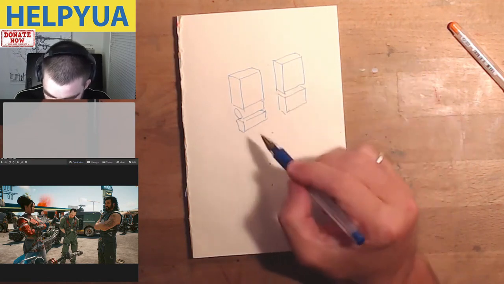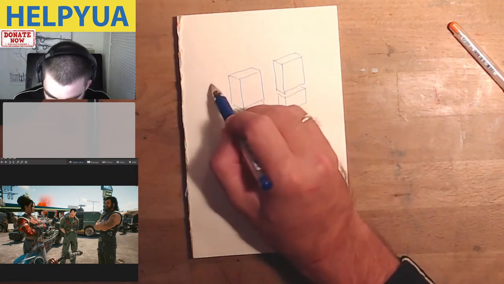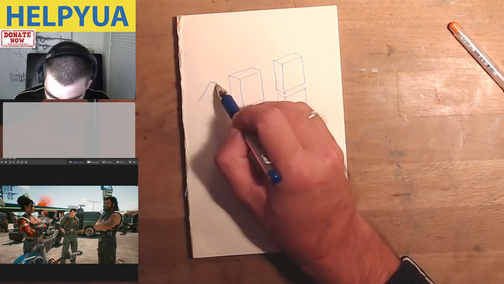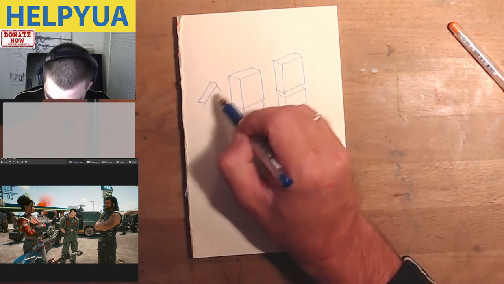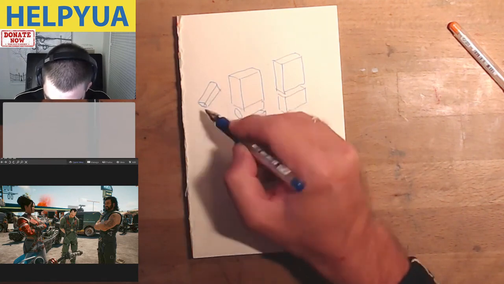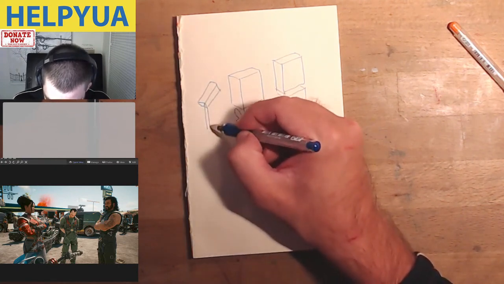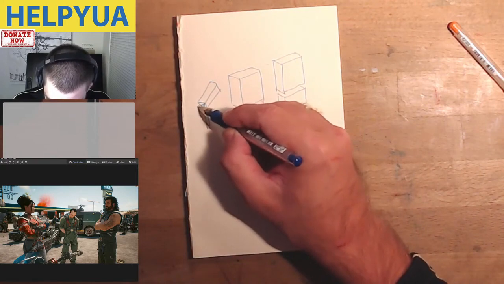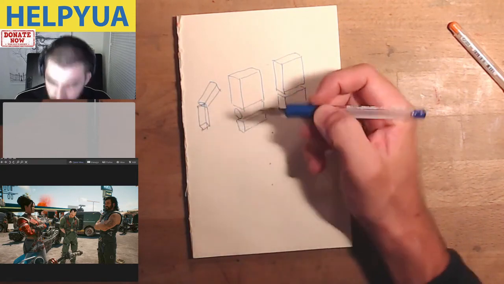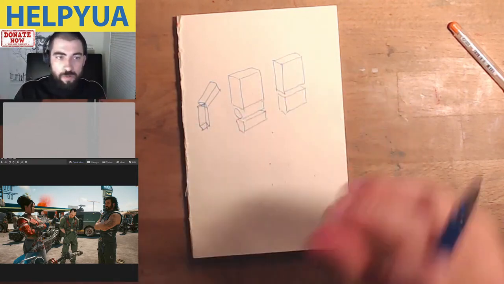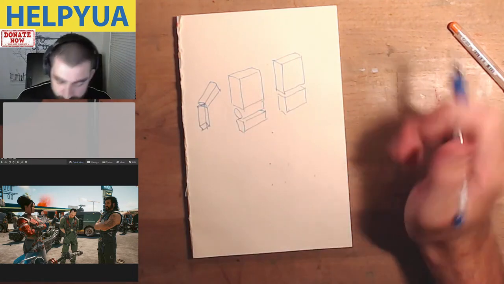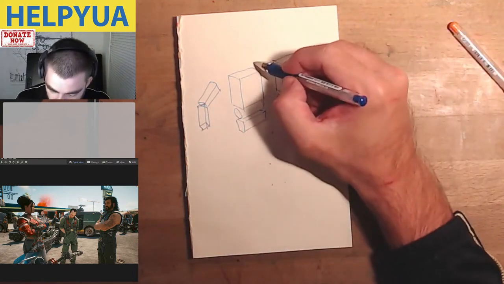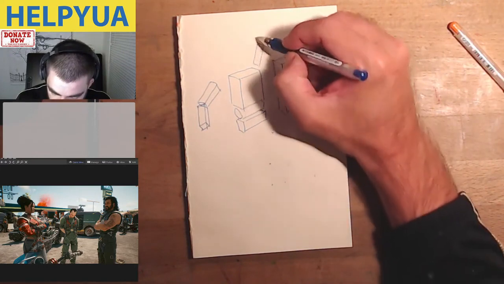Then we have hands, which are made from 2 long blocks.